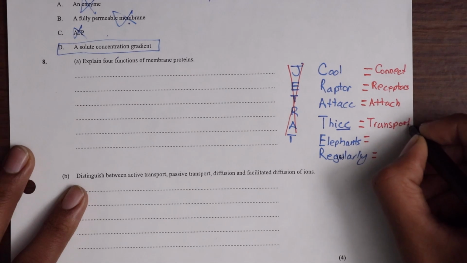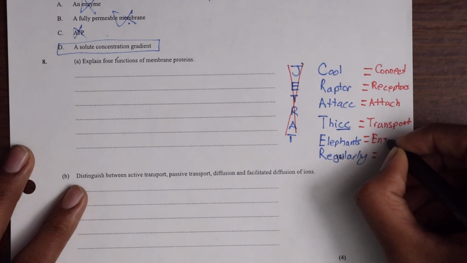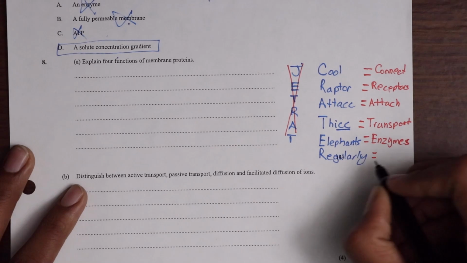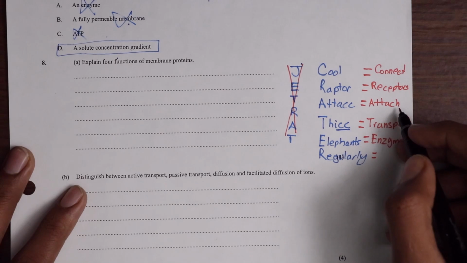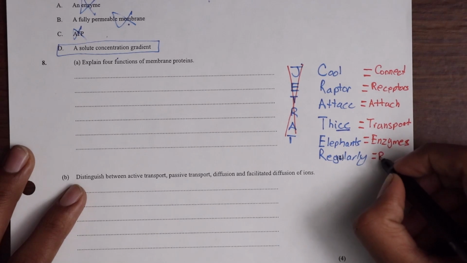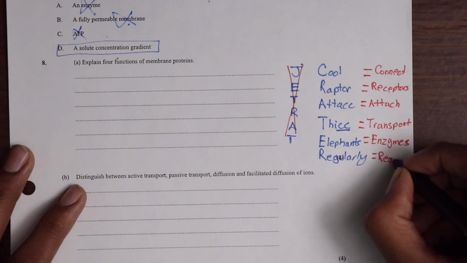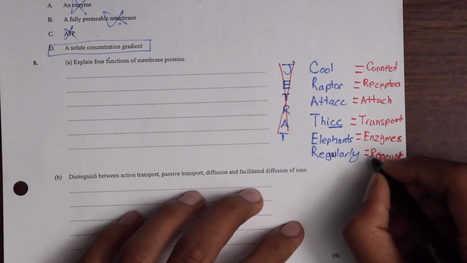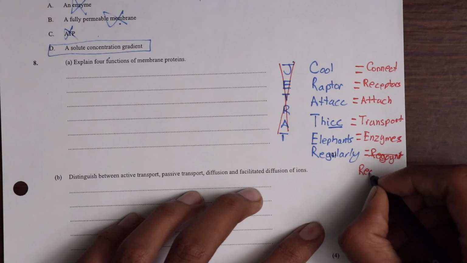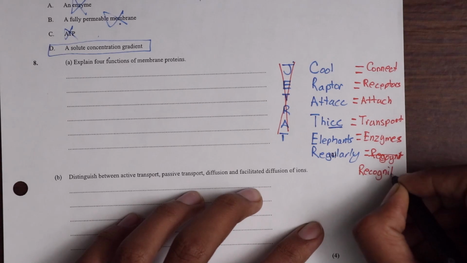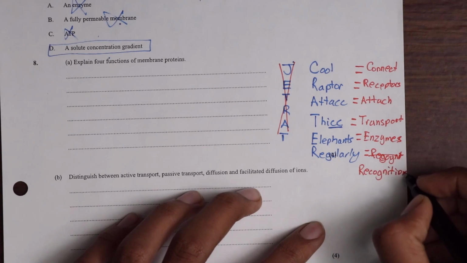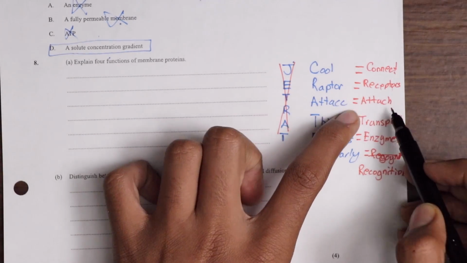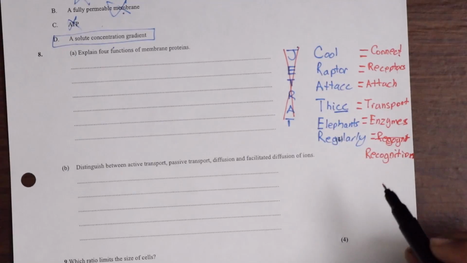E is for enzymes. And then R is not going to be receptors. It's going to be recognition. Connection, receptors, attachment, transport, enzymes, and recognition.